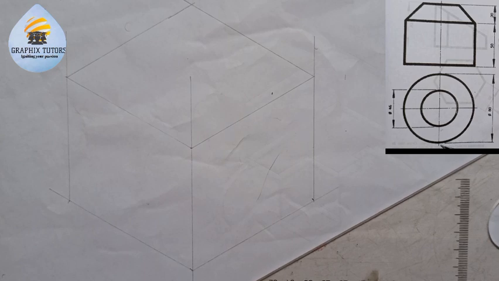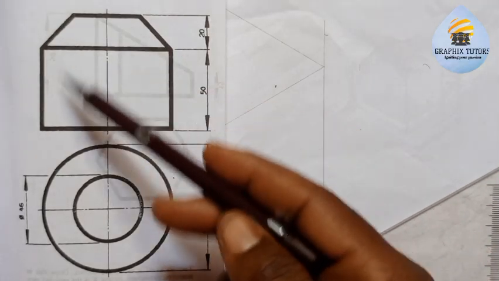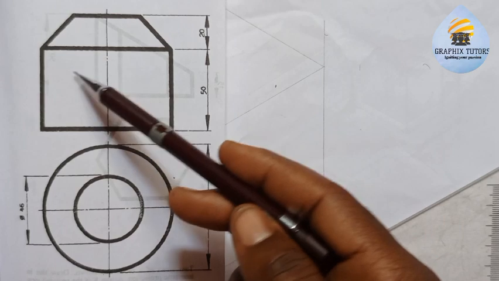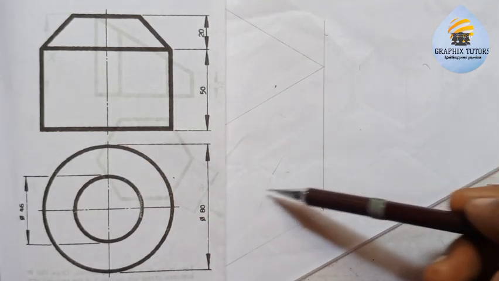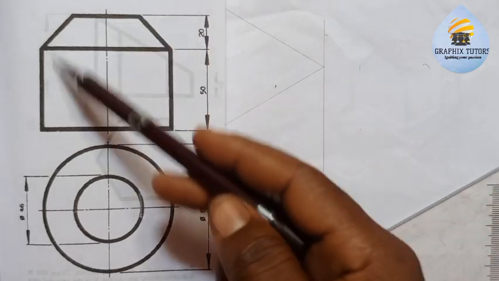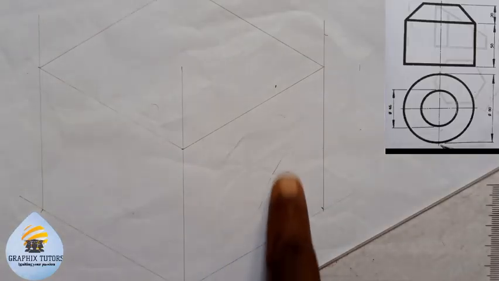So we have drawn this. Now the next thing we'll be doing here is putting in my shape, right? Now if you look at the diagram very well, I want to draw this shape I have here. This is the elevation. I'm going to draw it at this side of my shape, right? So this elevation here, I'm going to draw it here.